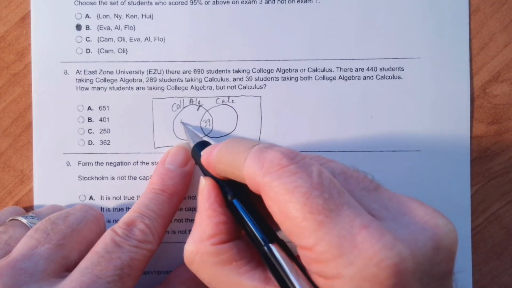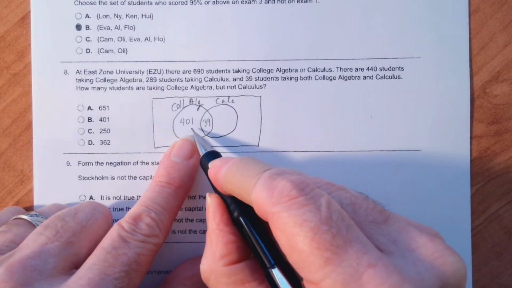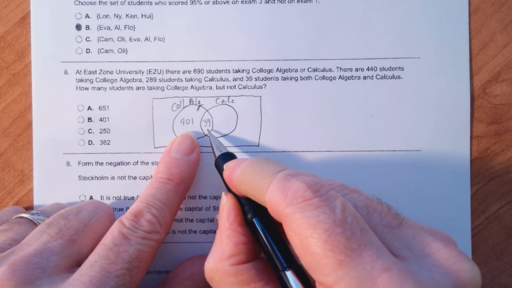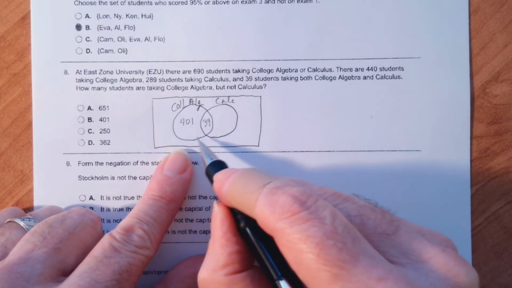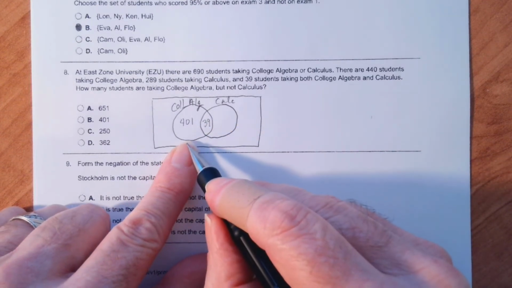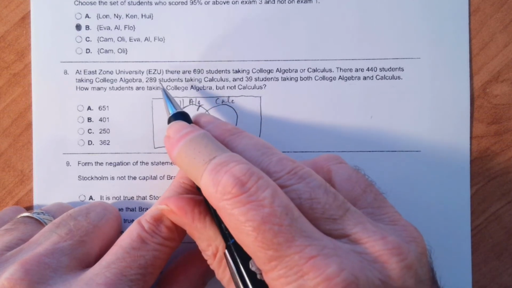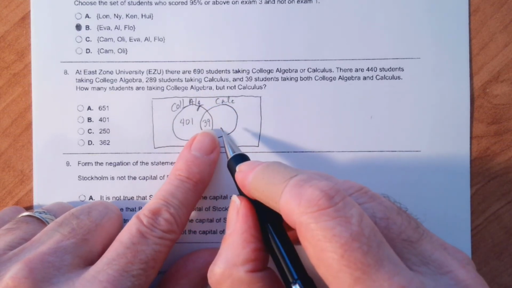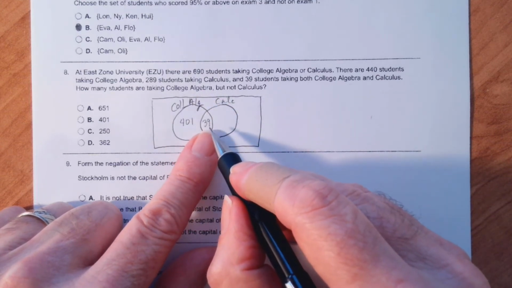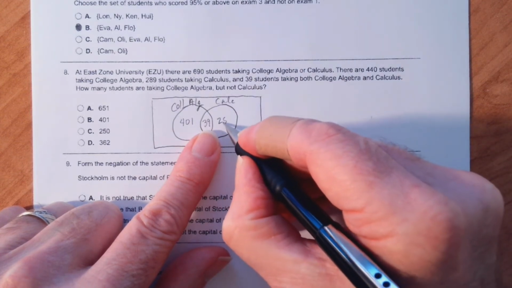Well, that would mean 401 are in here. Notice the total would be 440. So some of them are doing both, but there's a total of 440 that are taking college algebra. Similarly, here you have 289 students taking calculus, so you're going to want to subtract the 39 you already have, and that would leave you 250 here.